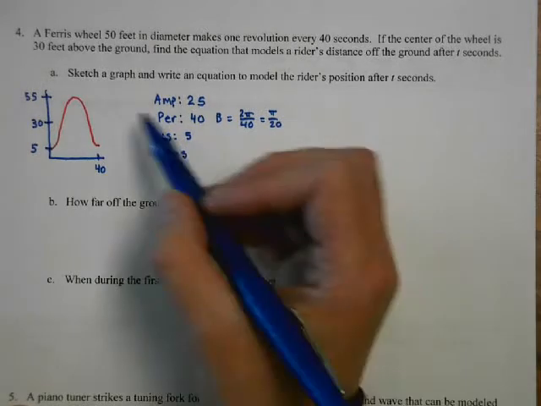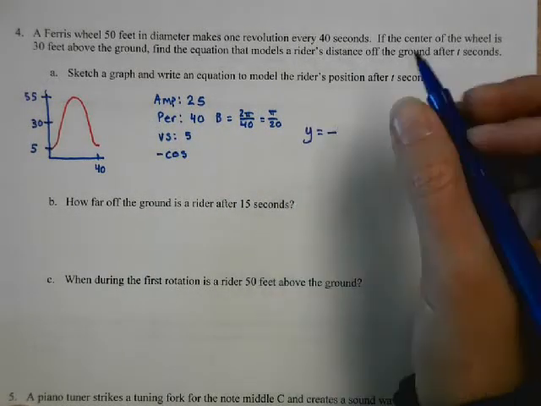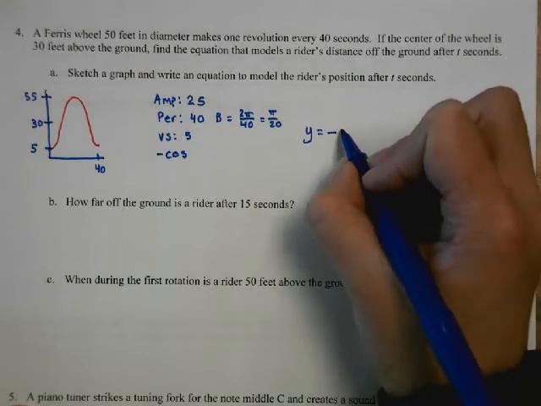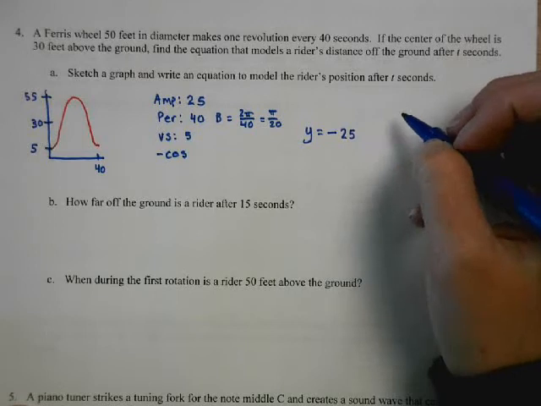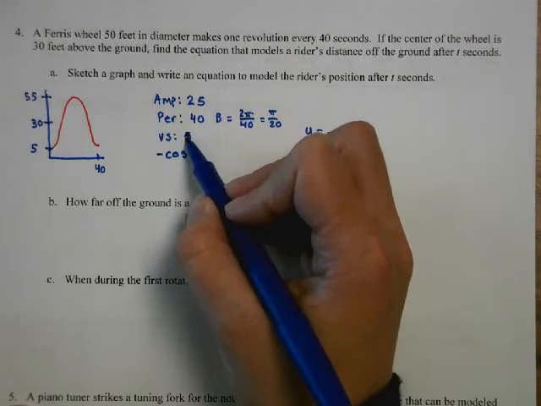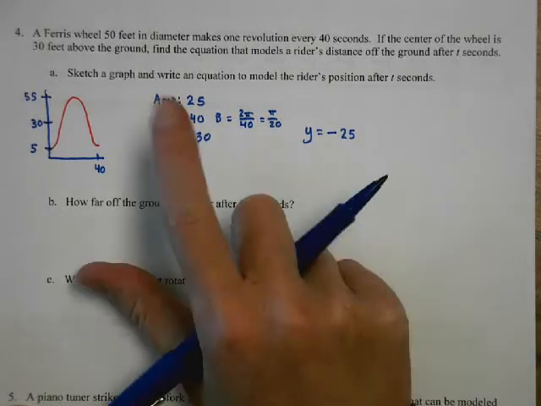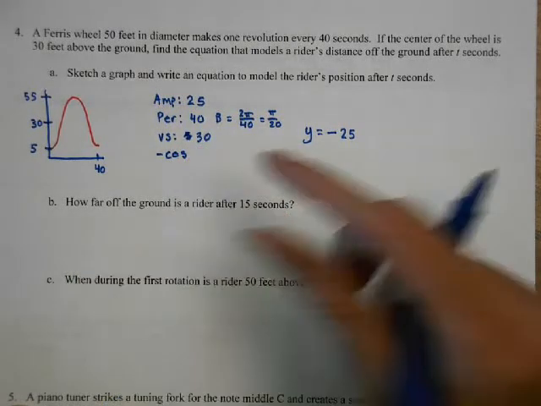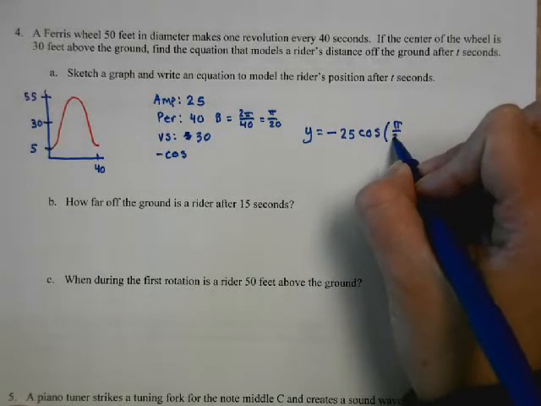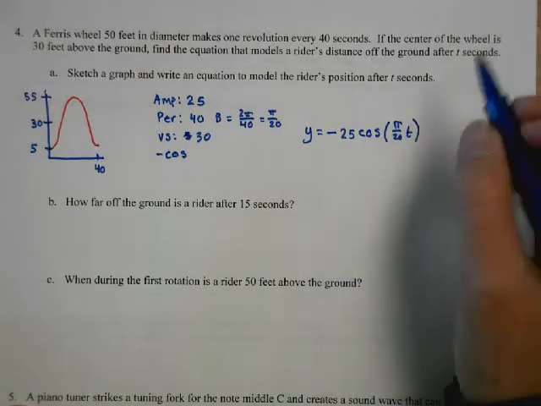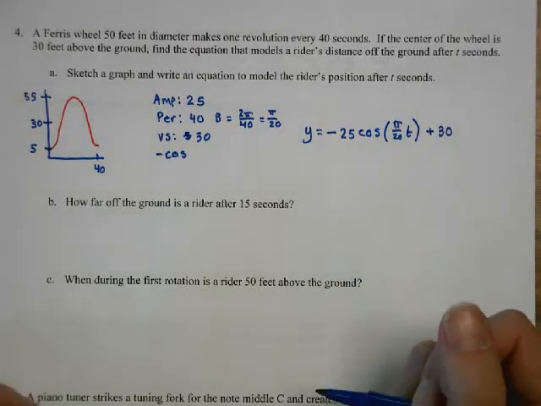So if we put all of this into our equation, we're going to have y equals negative 25. Sorry, our vertical shift is 30. The vertical shift and the midline are always going to be the same, so I apologize. The midline is 30. This is a cosine. Pi over 20t, close parentheses, plus our vertical shift of 30.